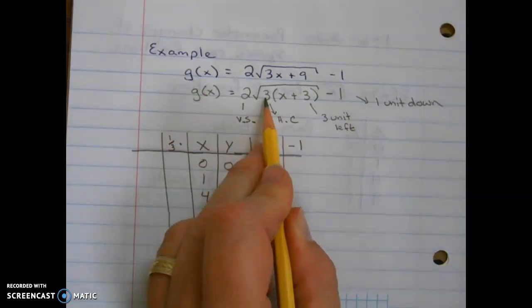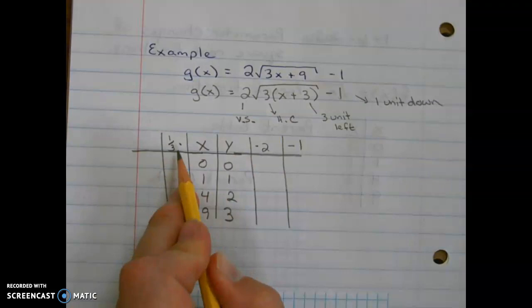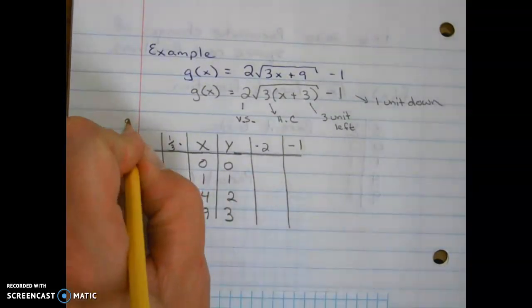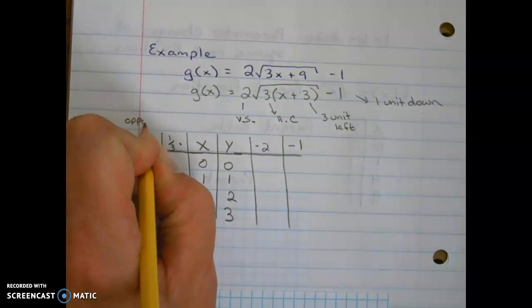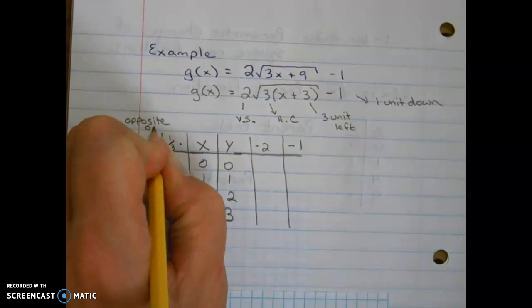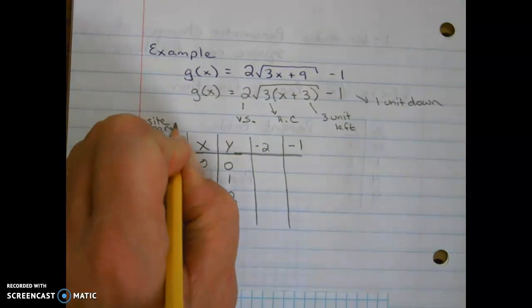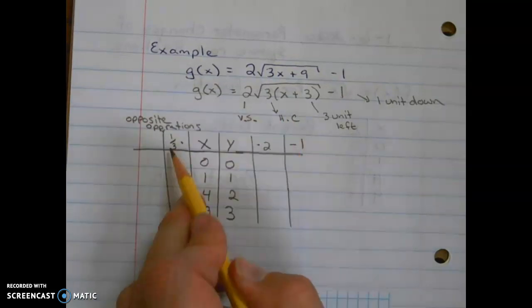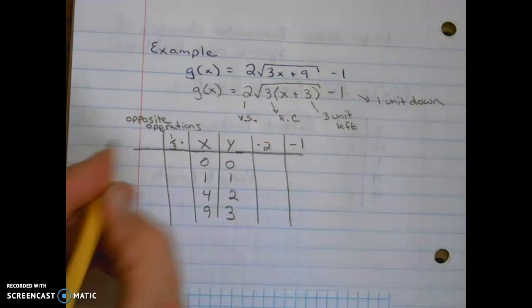It's times 3. So we're actually going to multiply by the reciprocal, which is the same thing as dividing by 3. Don't forget, these are going to be opposite operations over here. So multiply by a third and subtract 3.